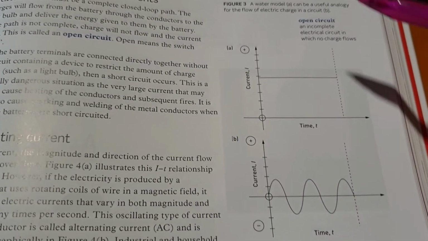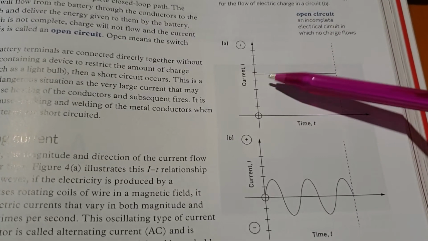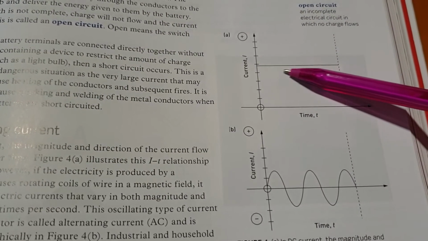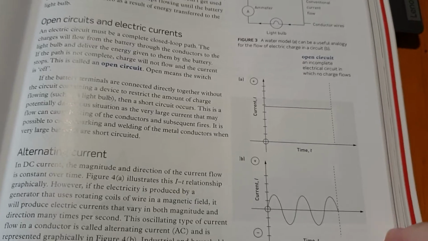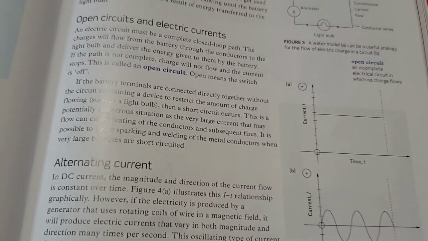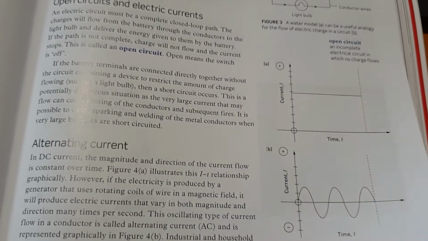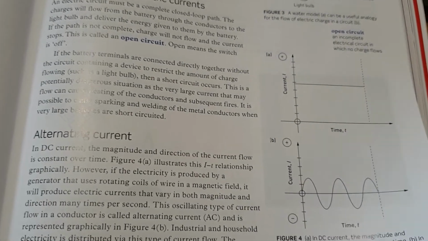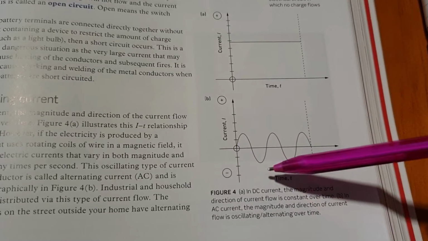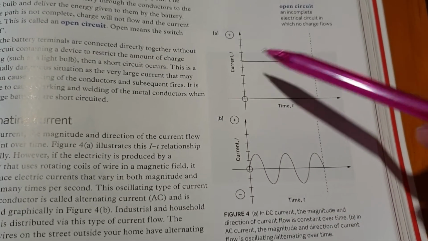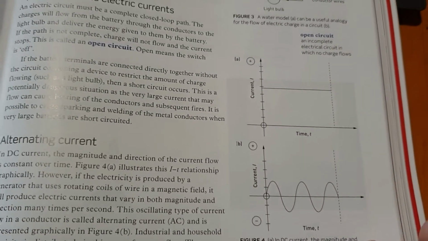And so the current would go like that. But this is direct current, it just stays constant the whole time. So alternating current is what you have in your house. It's from a generator, like a big turbine at the power station, and the current is continuously changing. Whereas direct current, it stays the same all the time.